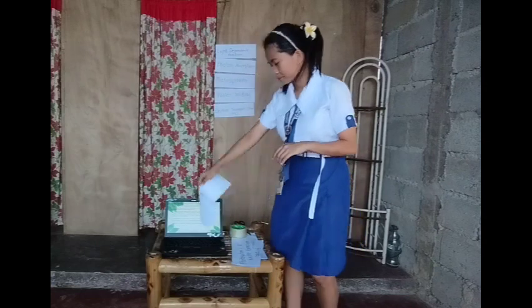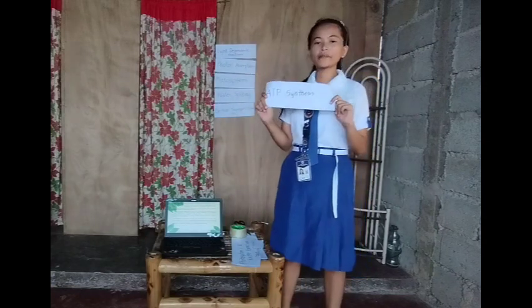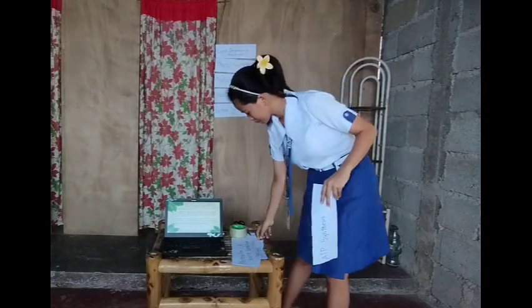Next is the ATP synthesis. Now, do you all know what ATP means? We have already discussed it yesterday. Right. ATP means adenosine triphosphate.